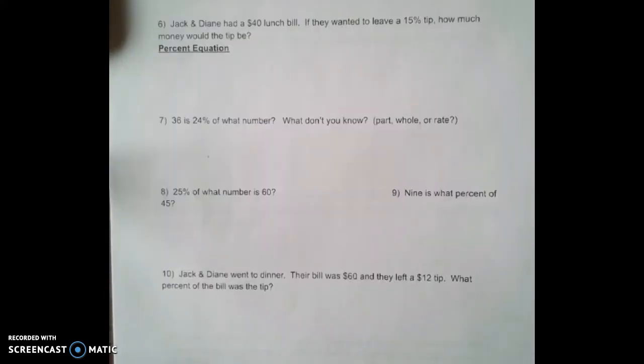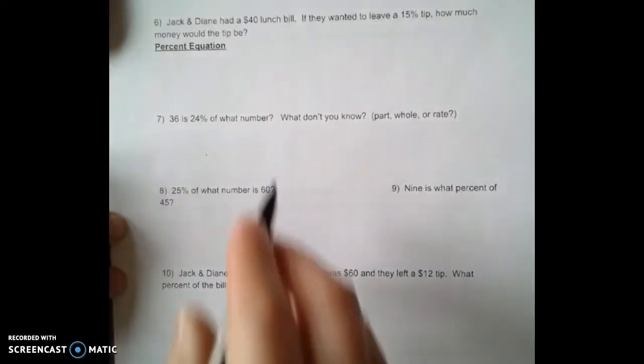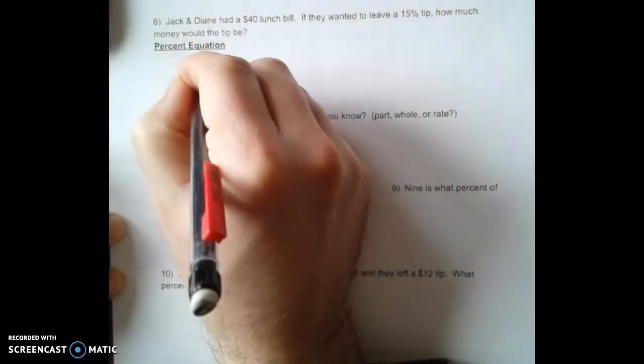In example 6, we're told that Jack and Diane had a $40 lunch bill, and if they wanted to leave a 15% tip, then how much money would the tip be? This is an application of percentages that we're going to look at a little bit later as well with money and tips. We're going to use the percent equation in this example. We'll use a different one a little bit later on.